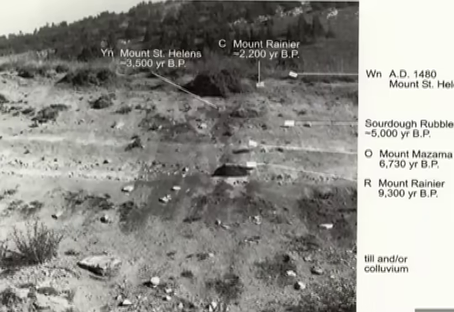Older sites also in the park. This has all been grown over now. This is a photo back from the 60s apparently. Again, just giving you a sense of us getting a chronology from those ashes. Next one.